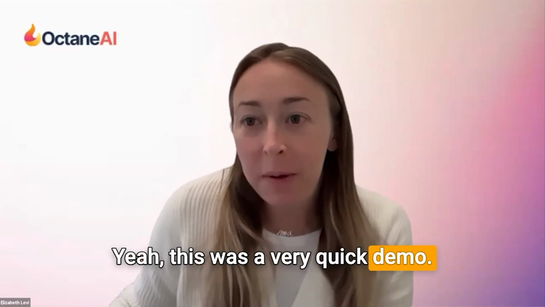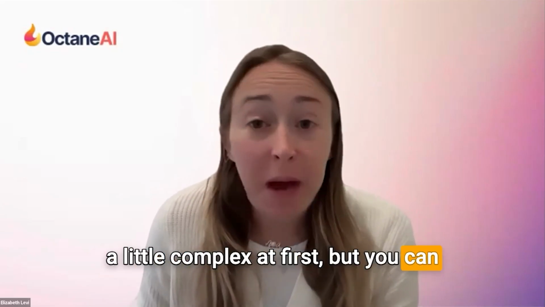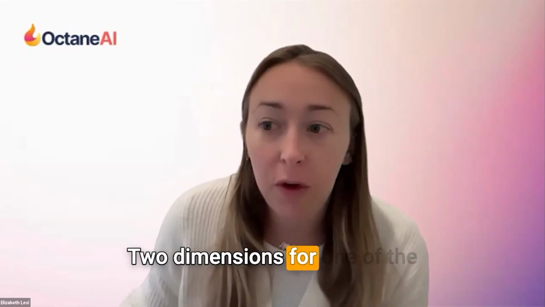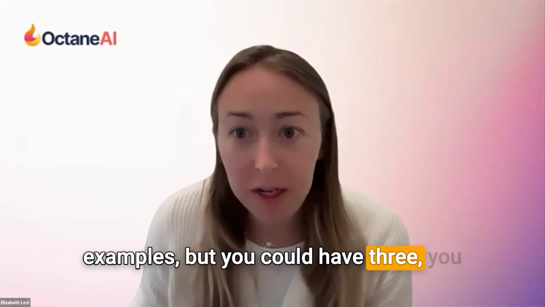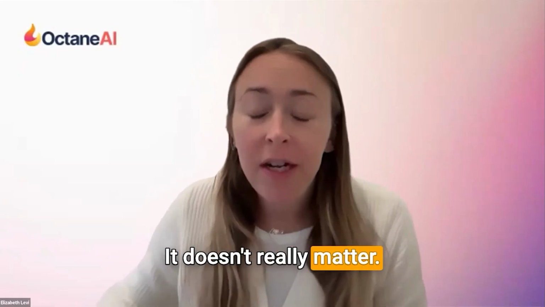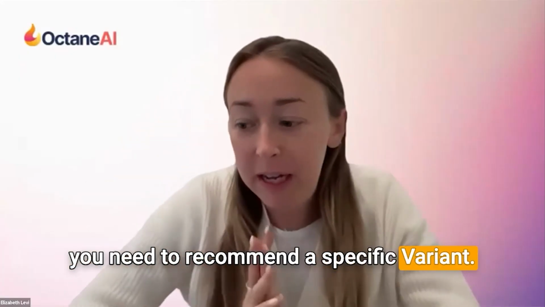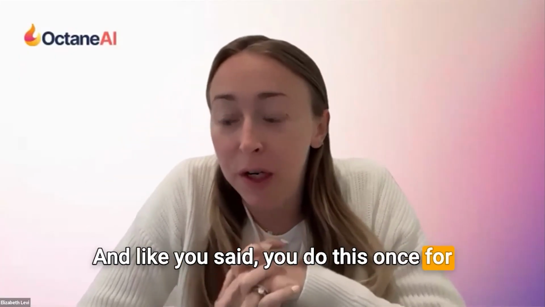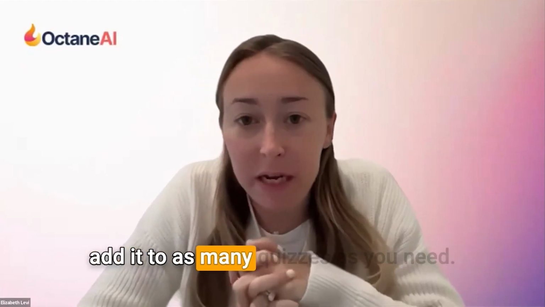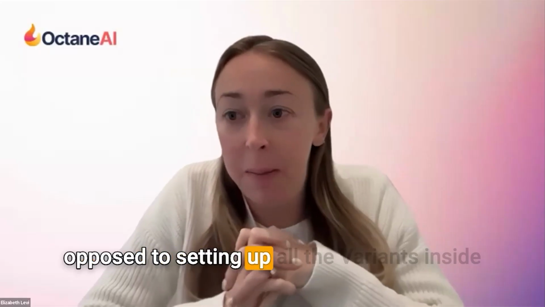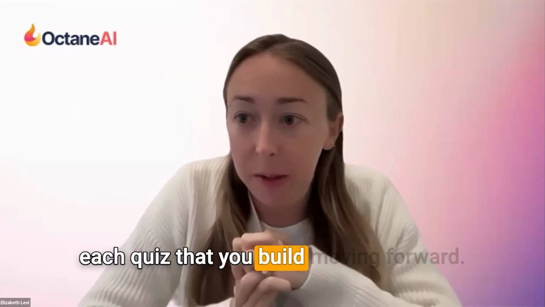Yeah, this was a very quick demo. It's a very easy tool to use. Like Ariel said, it looks a little complex at first, but you can map out a lot of different dimensions. I know Ariel showed 2 dimensions for one of the examples, but you could have 3, you could have 4, you could have 5. It doesn't really matter. There's no limit on how many dimensions you need to recommend a specific variant. And like you said, you do this once for your specific product, and then you can add it to as many quizzes as you need. So it's a one-time setup, easy to use, as opposed to setting up all the variants inside each quiz that you build moving forward.